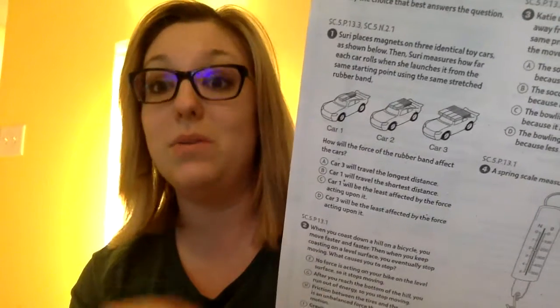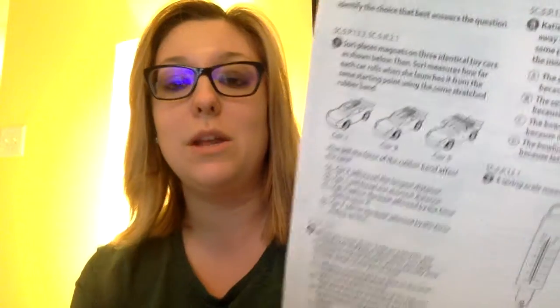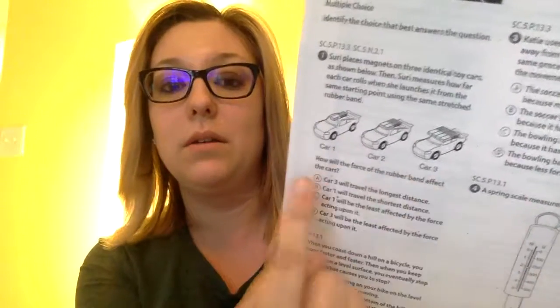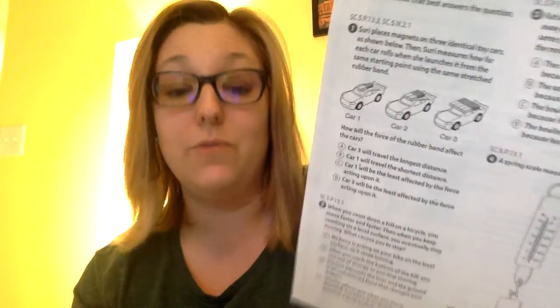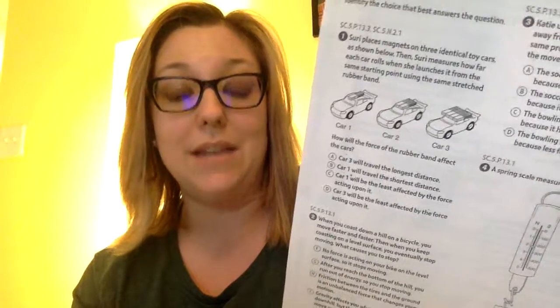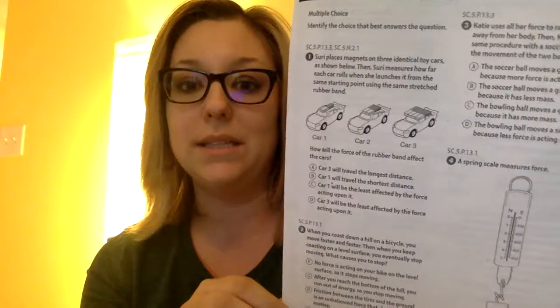Well, we know the greater the mass of an object, the more force is required to move it. So I know when I look at cars 3 and 1, 3 is going to be the least affected because it has a greater mass, 4 times the weights added to it as car 1. So for number 1, the only answer that makes sense is D.